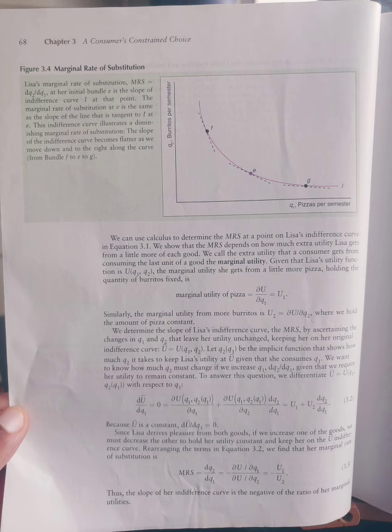Because capital U bar is a constant, the derivative of capital U bar with respect to Q1 equals 0. Since Lisa derives pleasure from both goods, if we increase one of the goods, we must decrease the other to hold her utility constant and keep her on the capital U bar indifference curve.